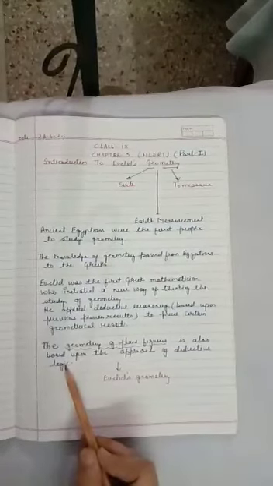Now, the geometry of plane figures, which we are going to study in the next few chapters, is also based upon the approach of deductive logic, deductive reasoning. That's why it is necessary to study Euclid's geometry first of all.